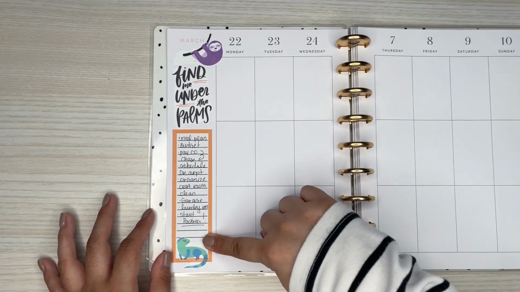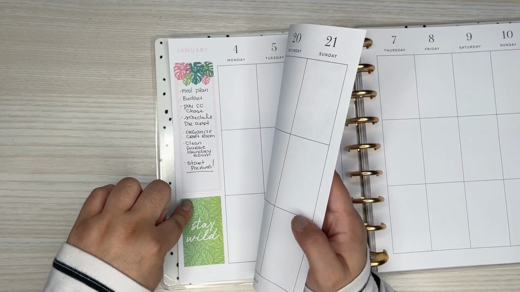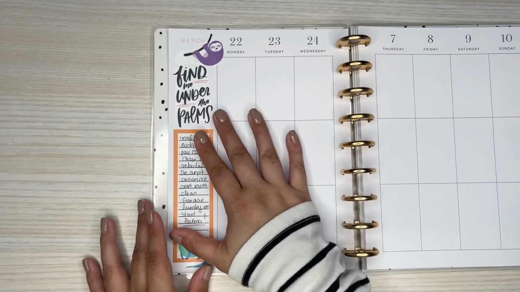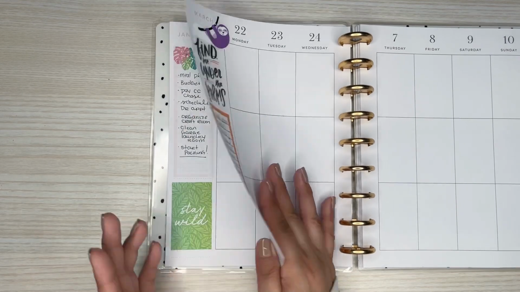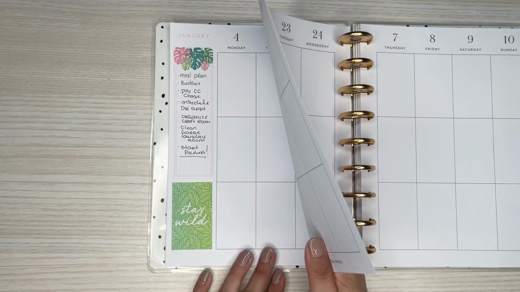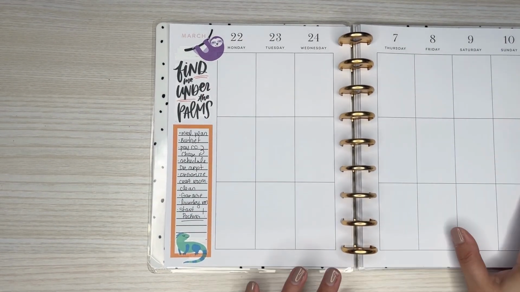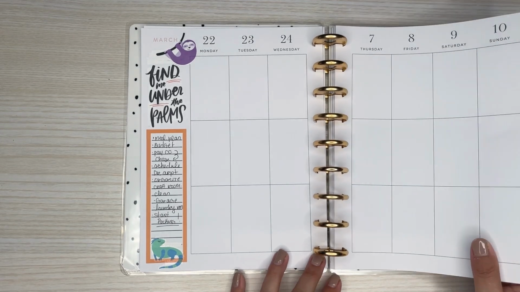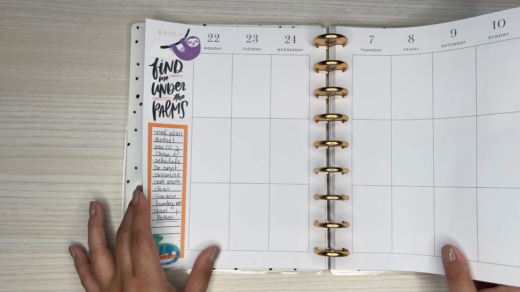I have the same exact items from this list. I just transferred it over here so you get the same amount of items over there, but it's just a different look of how you can change it up and add in some cute little decorative stickers on the side with a quote. So these two ways are the ways that I tend to use my sidebar in my planner.